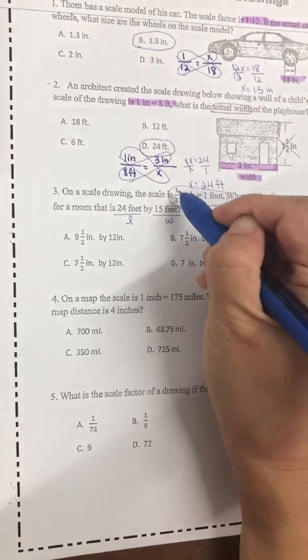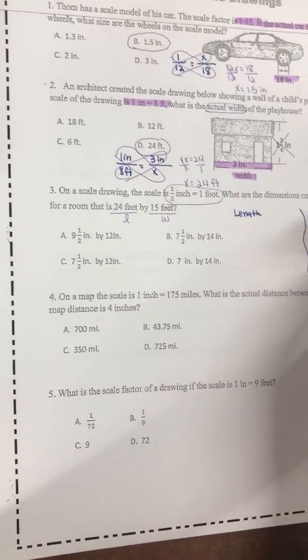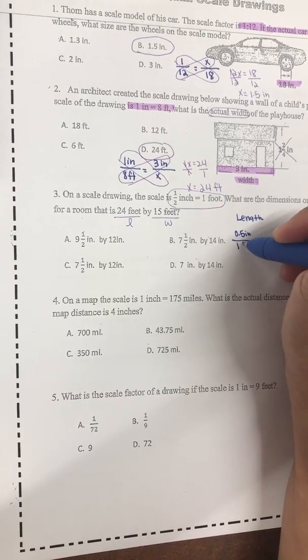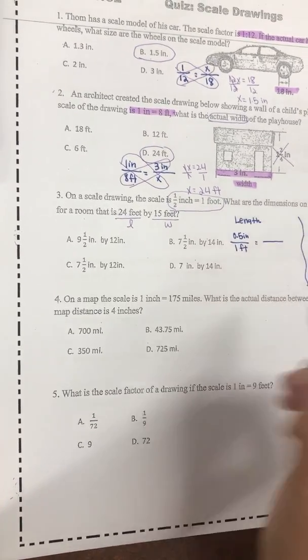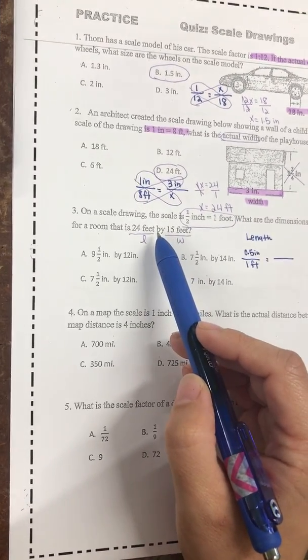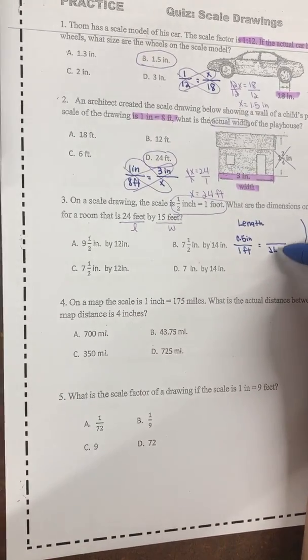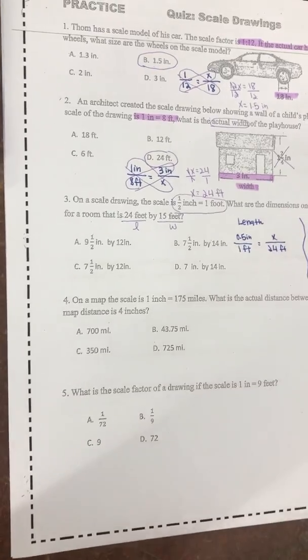So instead of 1/2, I'm going to use 5/10. So 5/10 inch over 1 foot is equal to, first I'm going to find the length.